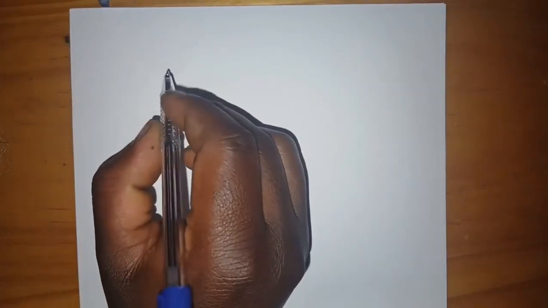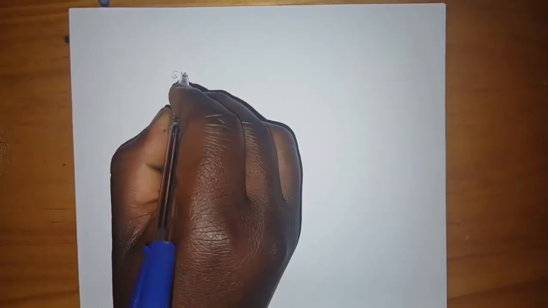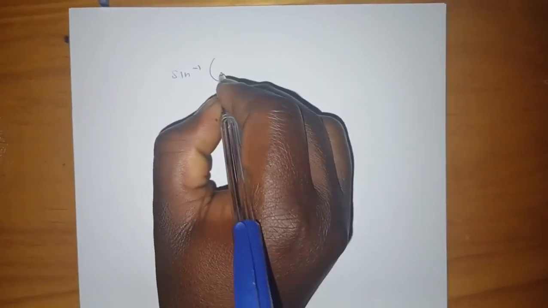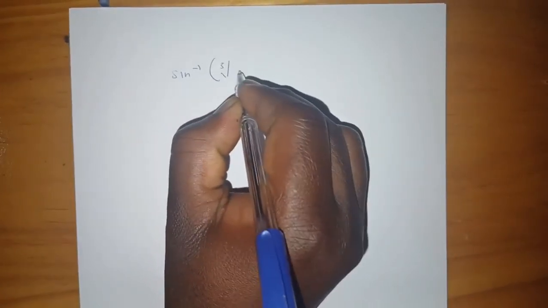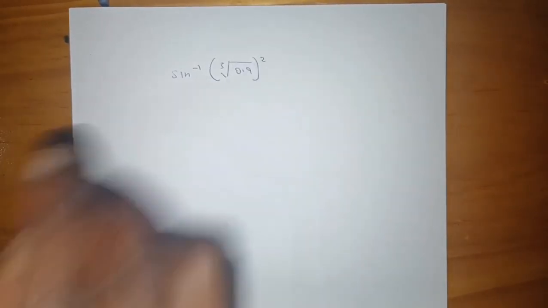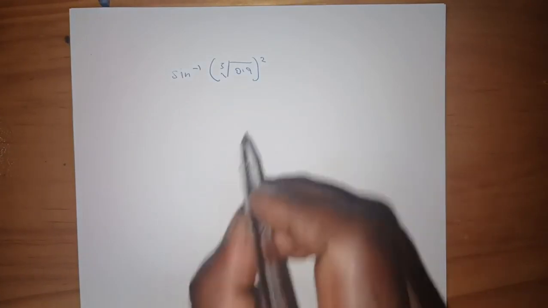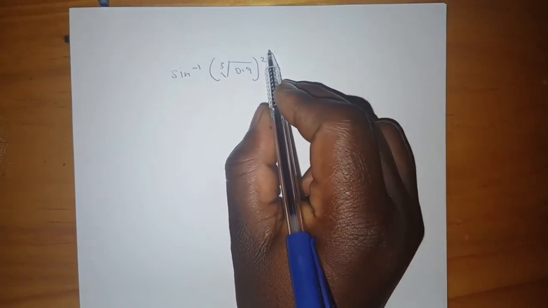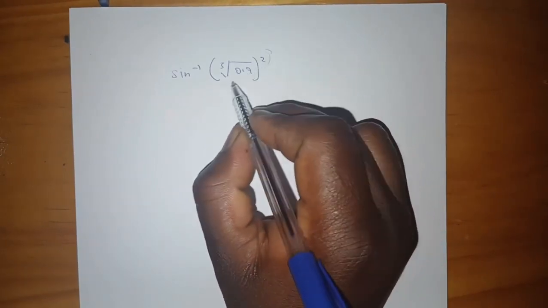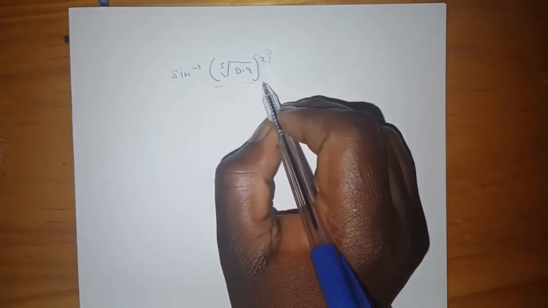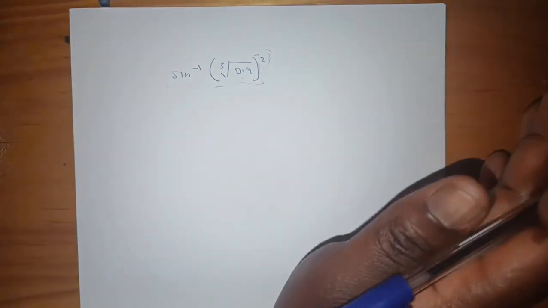Now let's see. We have something saying arcsine of a cube root of 0.9 squared. Now the question is, does this 2 affect only this number in brackets, or does it affect everything?